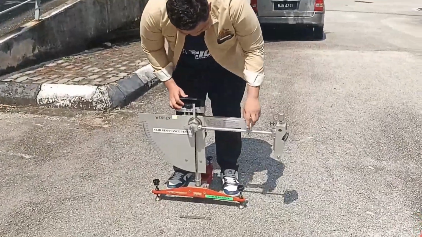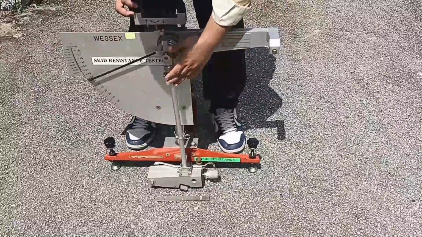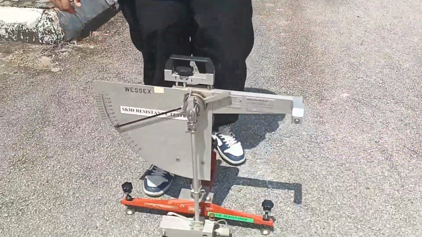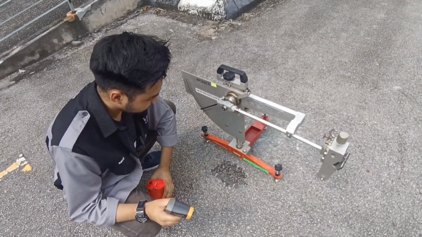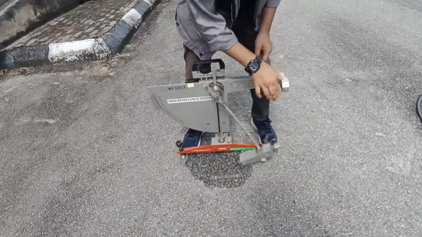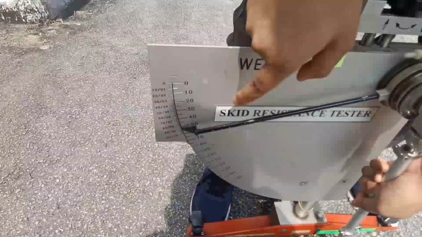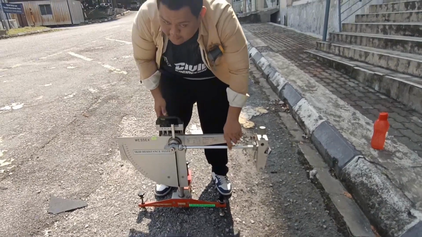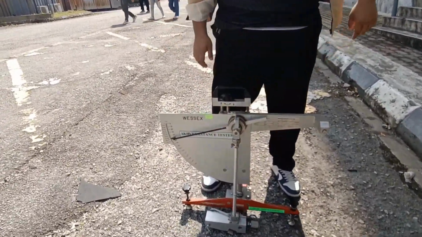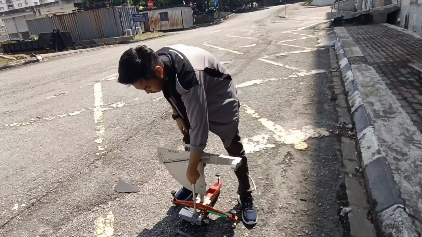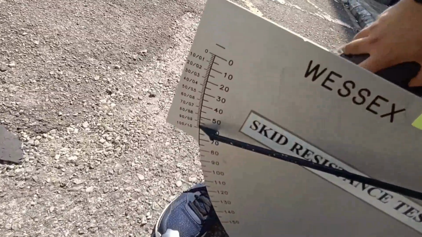Next, the skid resistance test is done at the medium surface by repeating the same step. Preparation for the wet condition at medium surface. The pendulum arm was released and the reading at wet condition for medium surface was taken and recorded on the scale. Lastly, skid resistance is done at rough surface at dry condition. The same step is repeated for wet condition at the same place for rough surface.